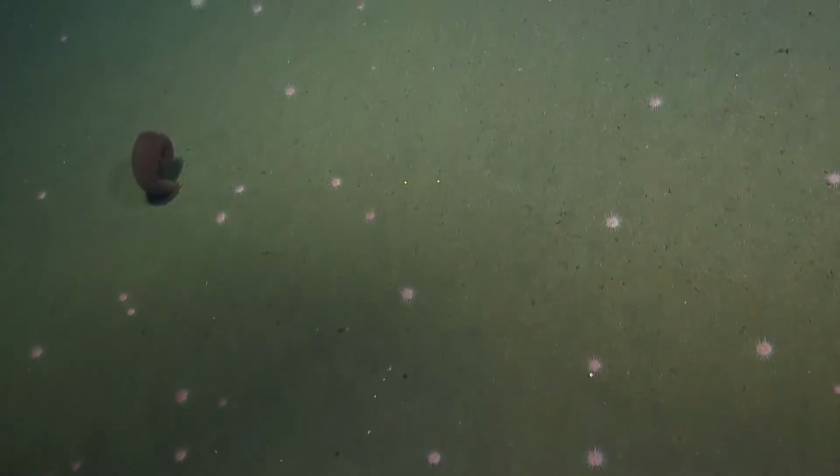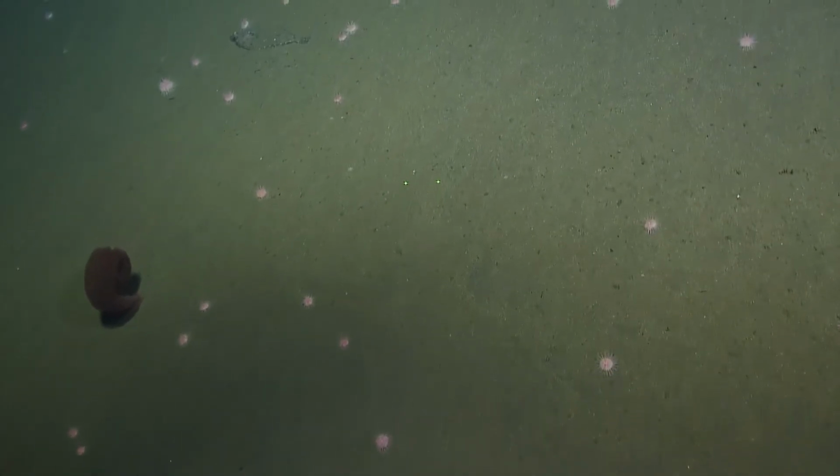A cat shark just went off to the left. Oh, nice. Little cat shark.